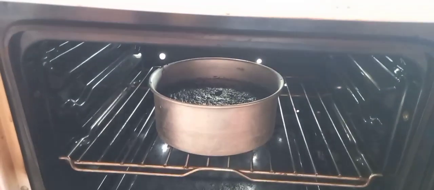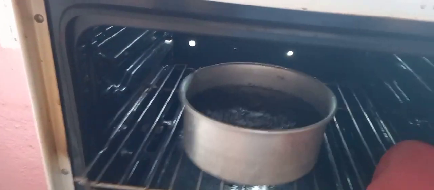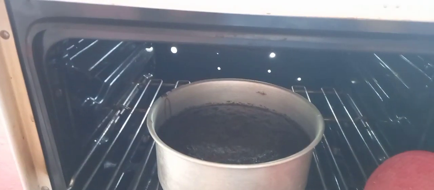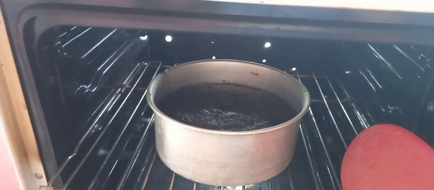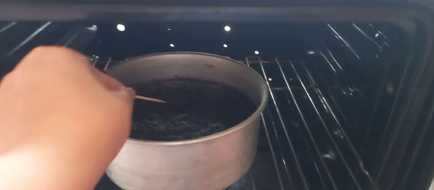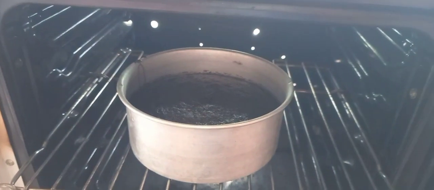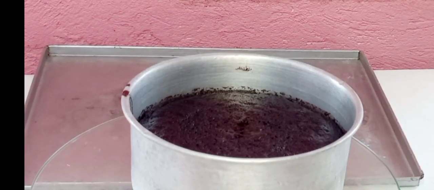After 35 minutes, you may now do the toothpick test. Insert the toothpick at the center of your cake, and if it comes out clean like this, meaning that it's done. Let your cake cool completely.